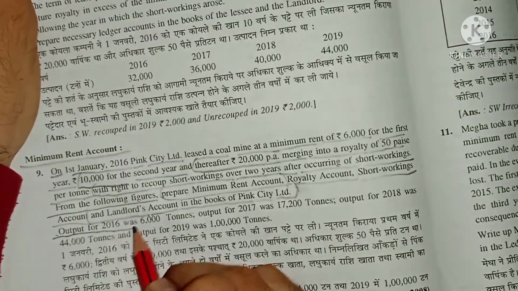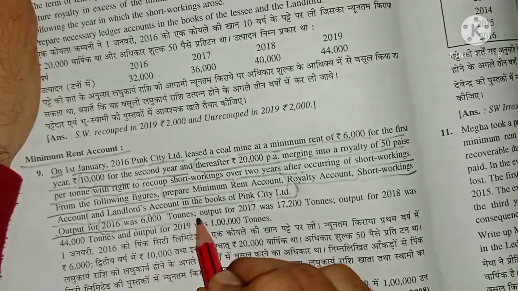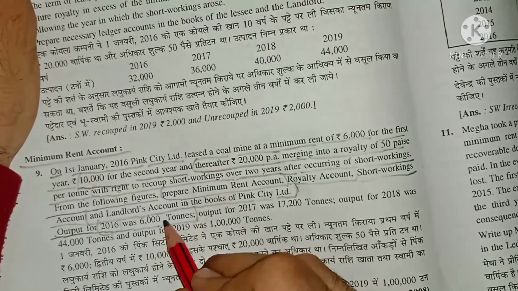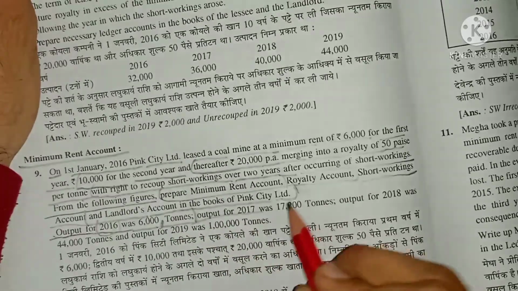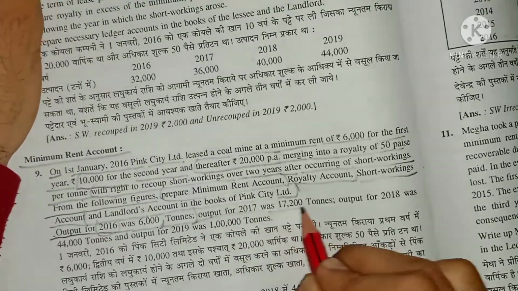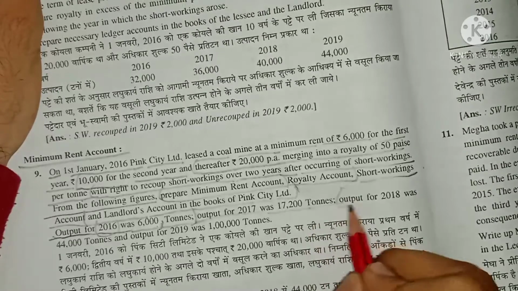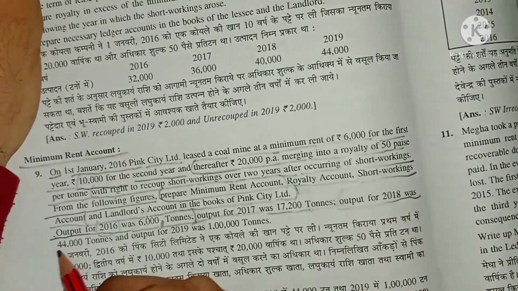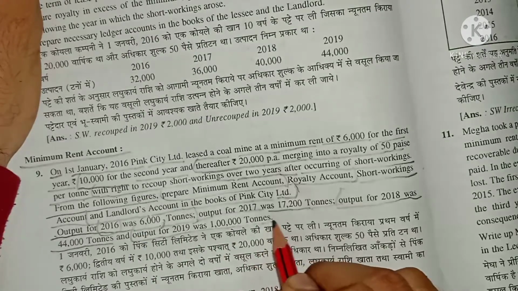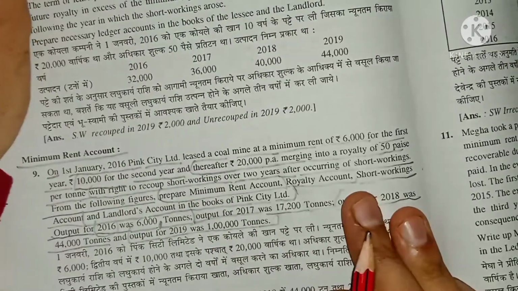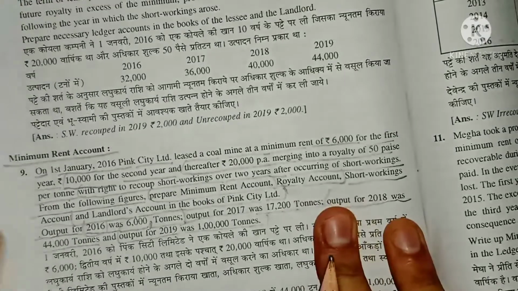The output is also given here: in the year 2016 it was 6,000 tons, in the year 2017 it was 70,200 tons, in the year 2018 it was 44,000, and in the last year, 2019, it was 1 lakh tons. So this is the question.